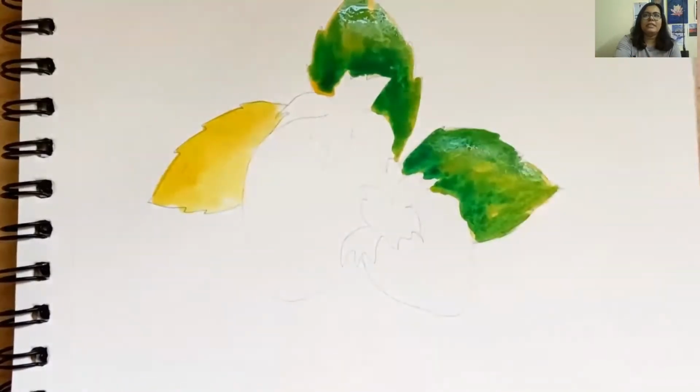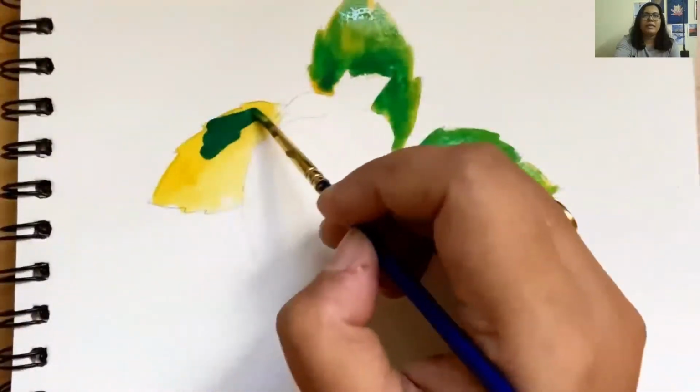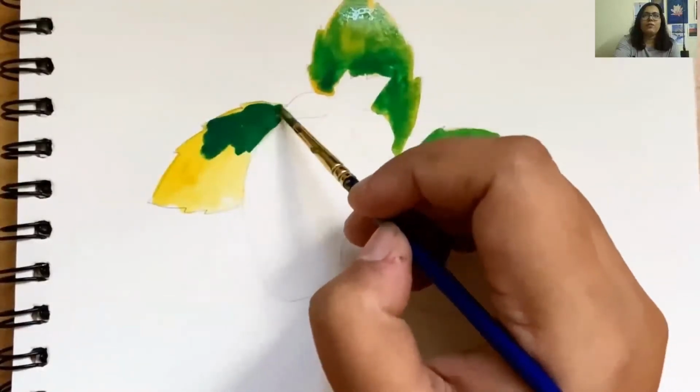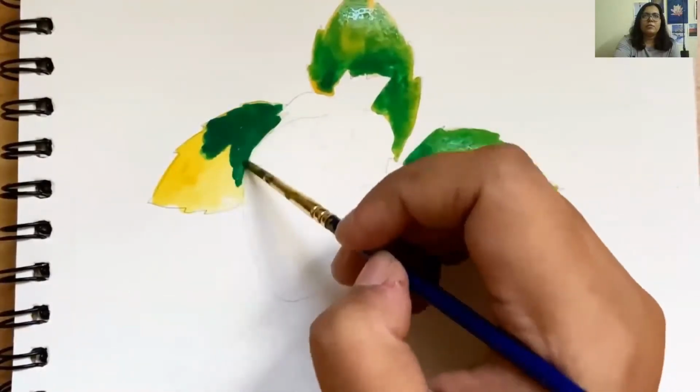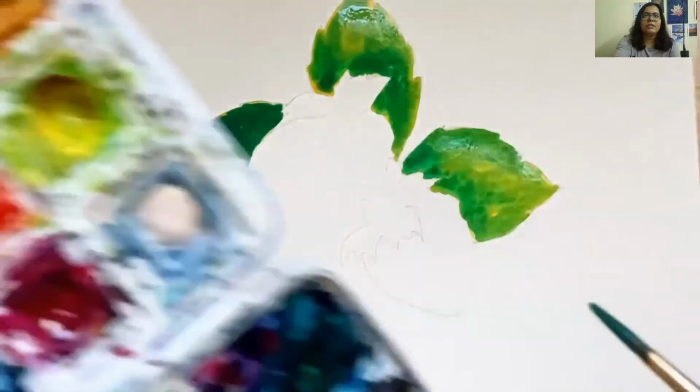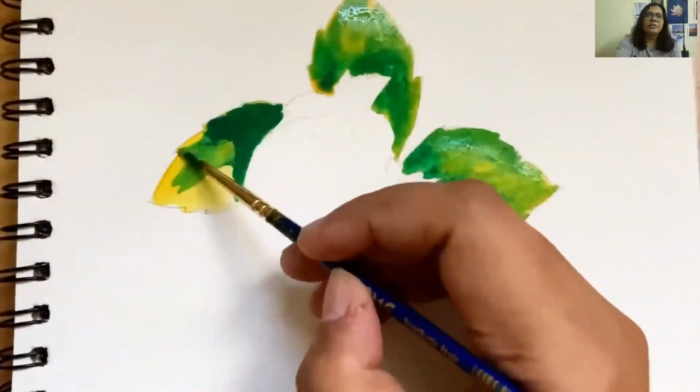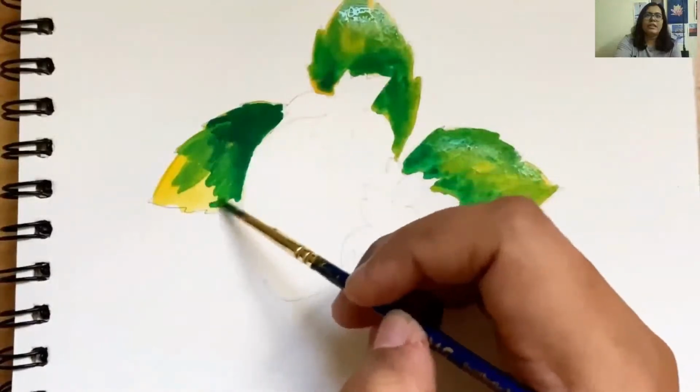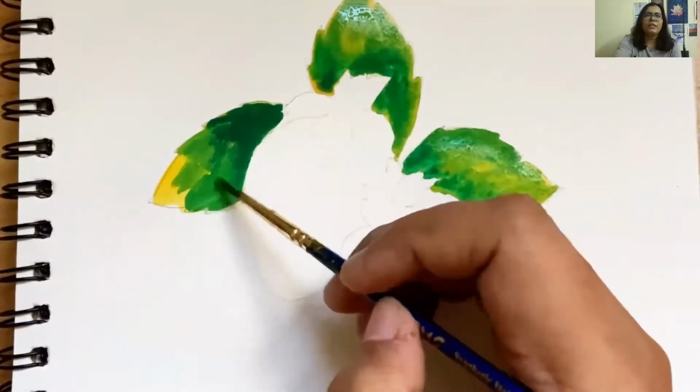Anybody who has missed it, you can see the same thing will be repeated on the third leaf also. Again, we'll take some green, spread it around a little bit first, then go back to yellow. And again, using that yellow on top of the green, spread it all over the leaf.